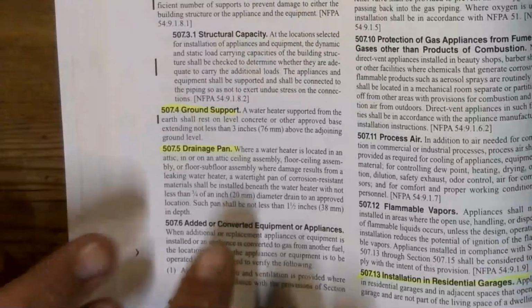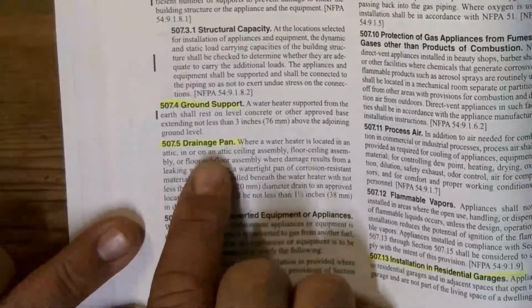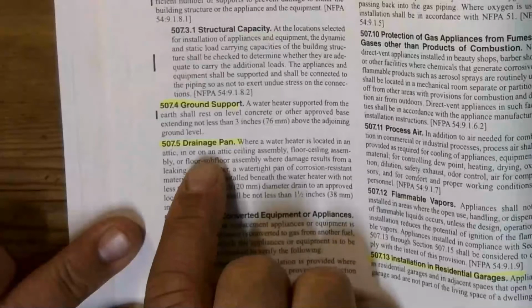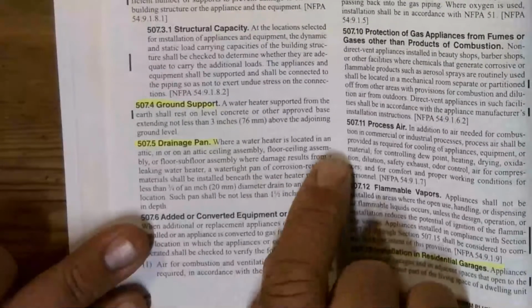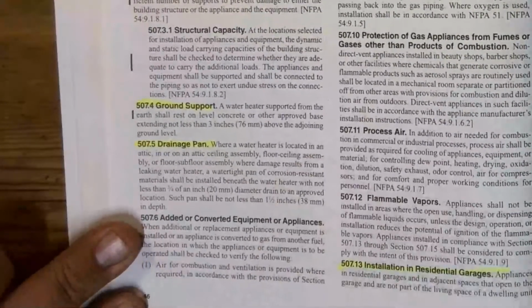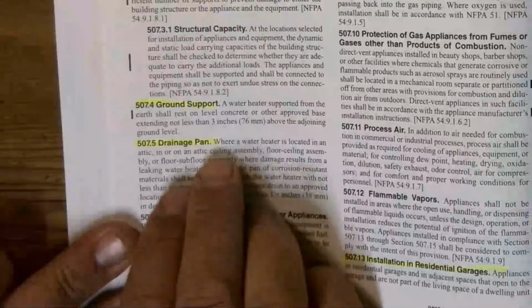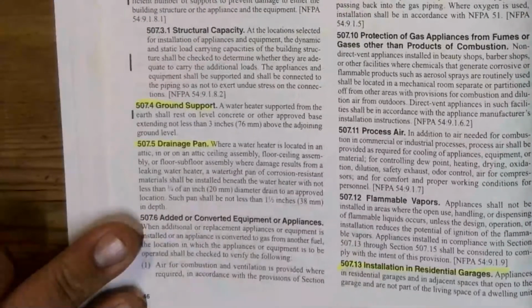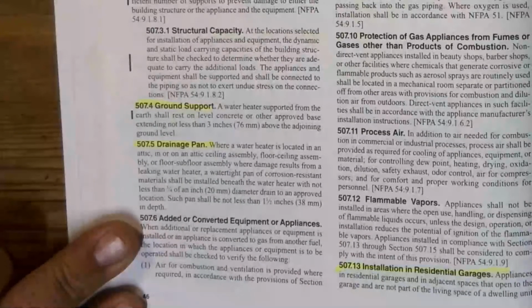You have to look at this, and it says right here, attic ceiling assembly, floor ceiling assembly. So if it leaks in the attic, where's the damage going to go? It's going to go into the ceiling space. It's going to go into the living area, right? What about the floor ceiling assembly? So if I mount it on a floor, but down below there's a ceiling, that's damage, right? Or a floor to a subfloor assembly. So there's a subfloor or a basement, right? That's damage. So that's damage resulting from a leaking water heater.